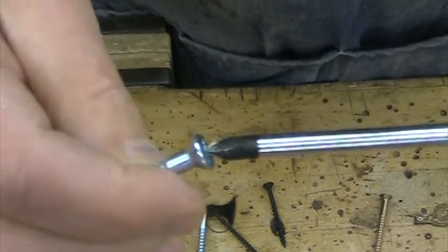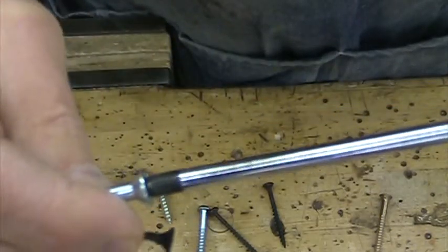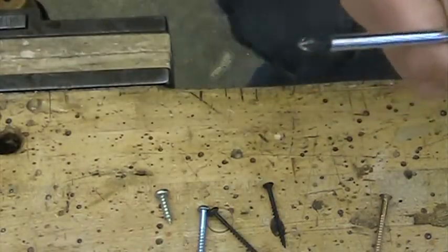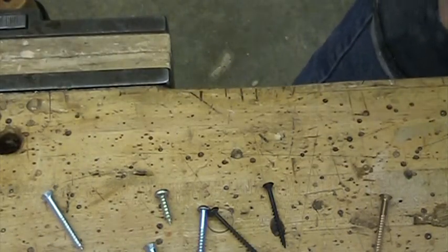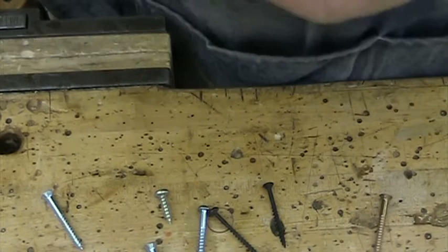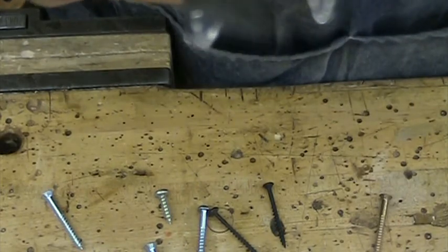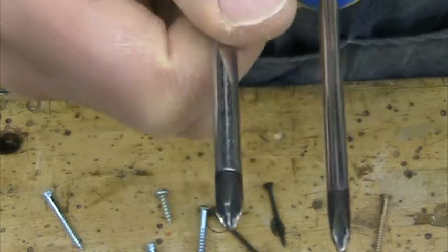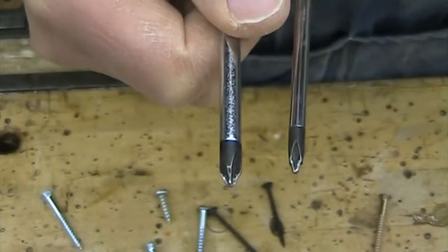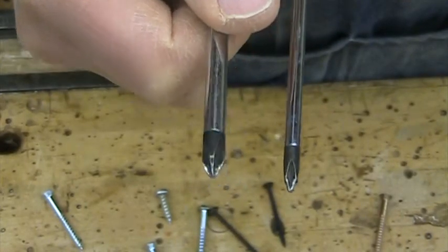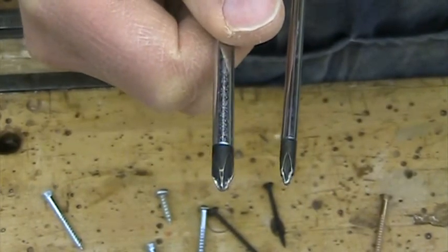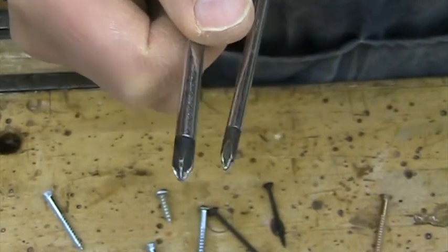And it would work on this guy as well. They do make sizes. Here's a number 1, once I find it. So they come with numbers, see? Number 2 is probably the kind that's most common. Number 1 is a little bit smaller, and they make 3, obviously, and bigger.